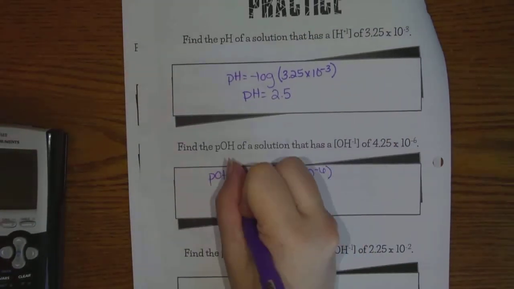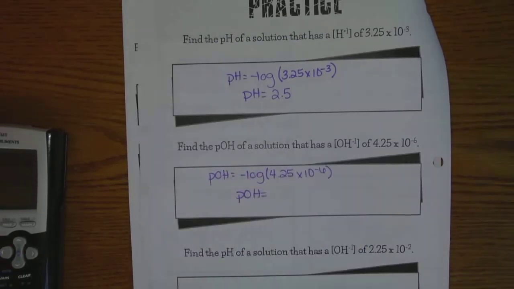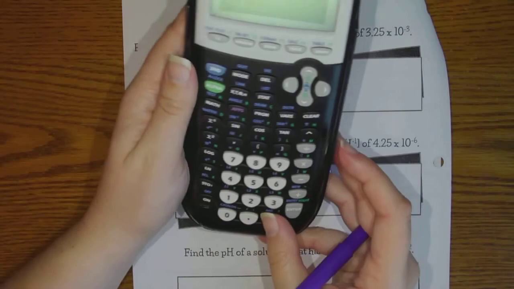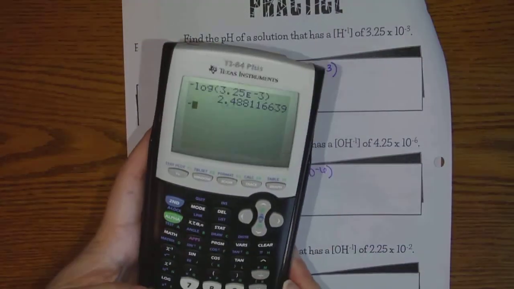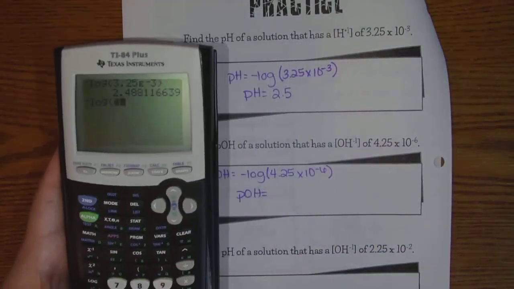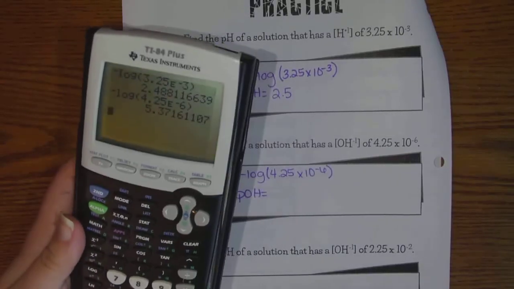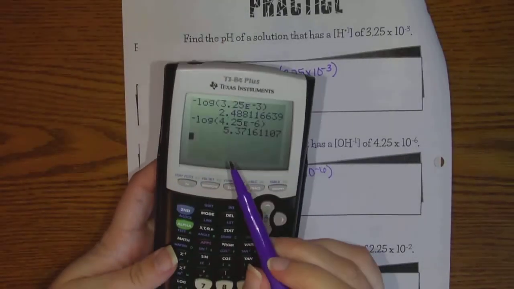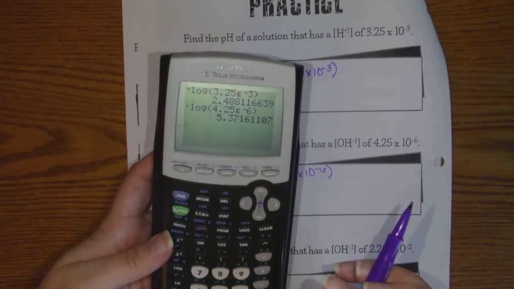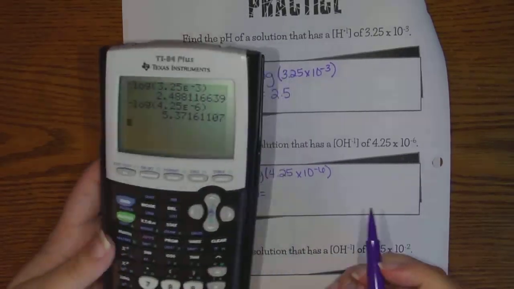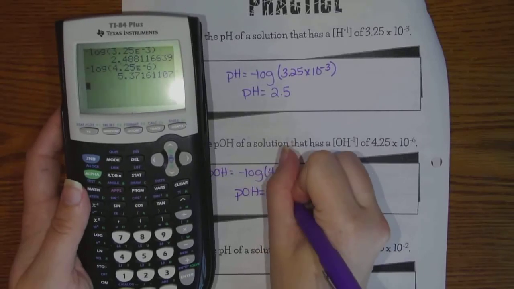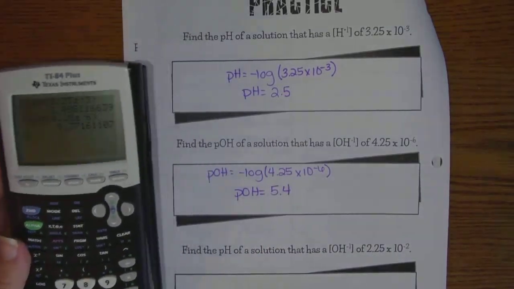Our pOH is going to equal, so again, I'm just going to do my negative sign. Everybody sees that? Log 4.25 E to the negative 6. So again, I'm getting this super long number, and most of the time when you do these logs, you're going to get a super long number. But I told you we only round off to the first decimal place, so 5.4.